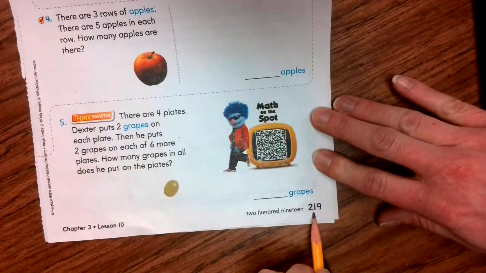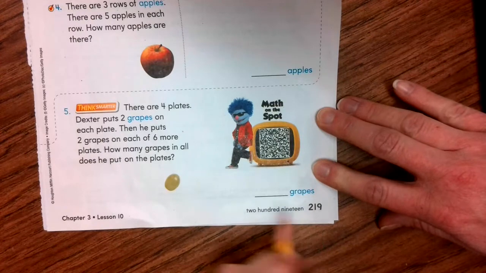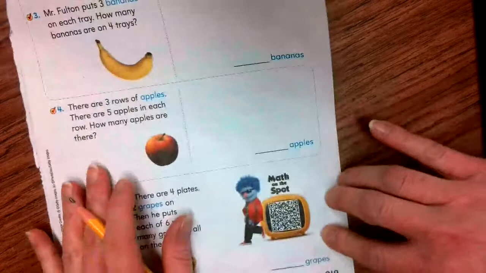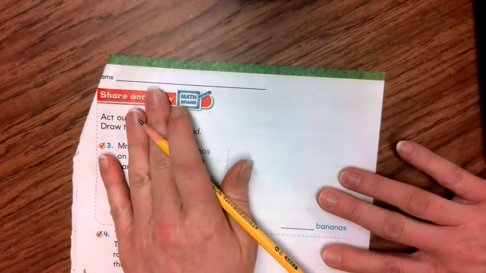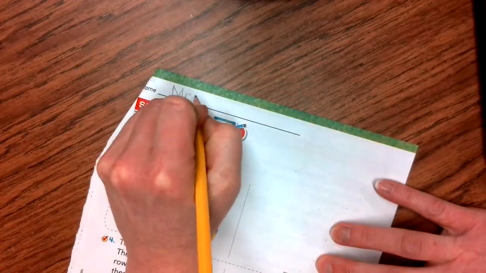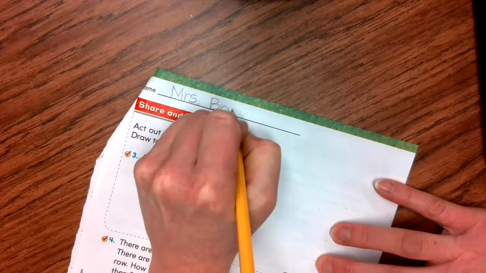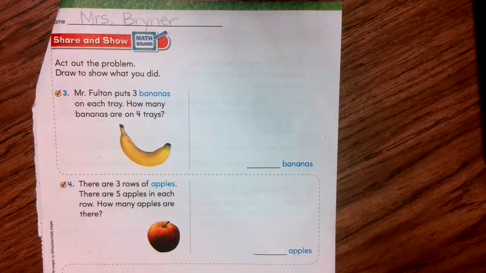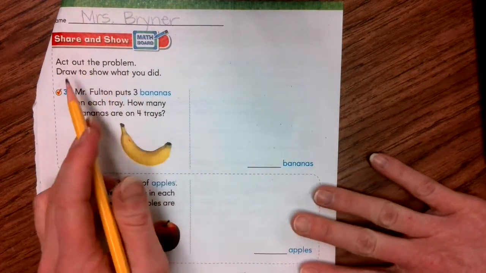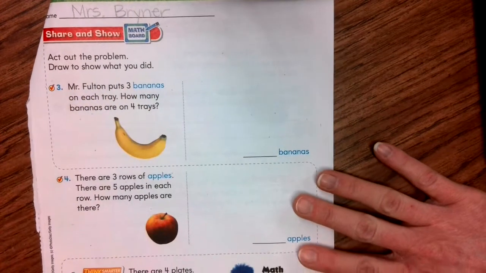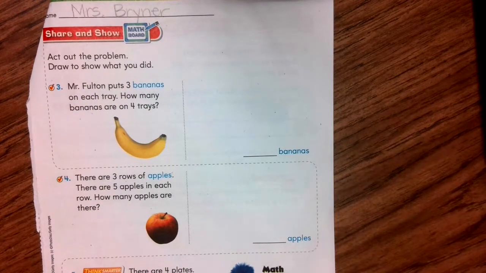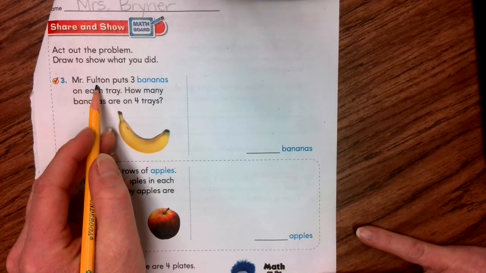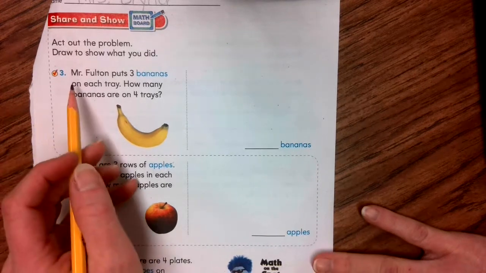Now we're on page 219 of chapter 3, lesson 10. So go ahead and get that out. Again, please make sure that your name is on the top. It really makes my life a whole lot easier. Here it says, act out the problem, draw to show what you did. Okay, so we're reading about Mr. Fulton. Let's read this together.